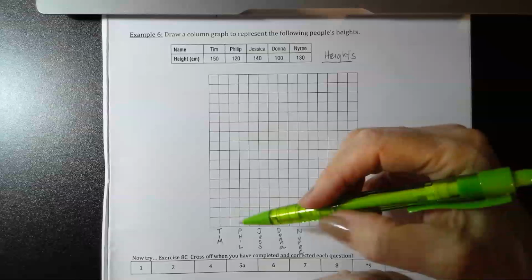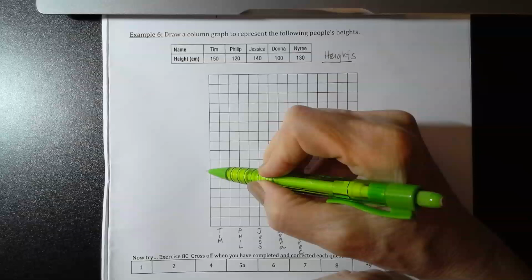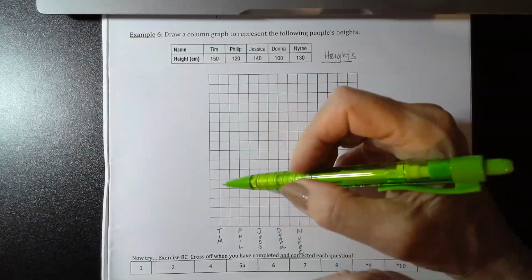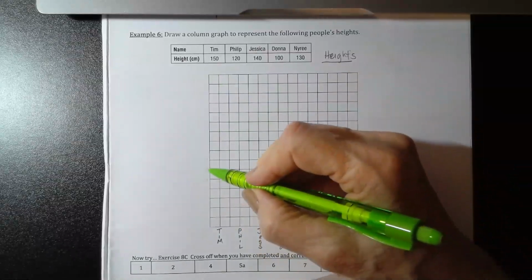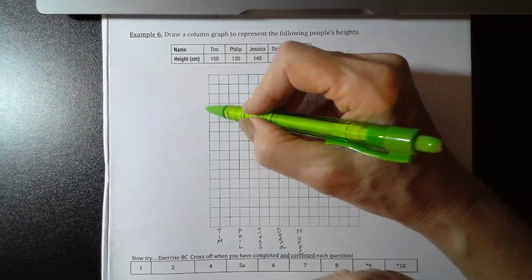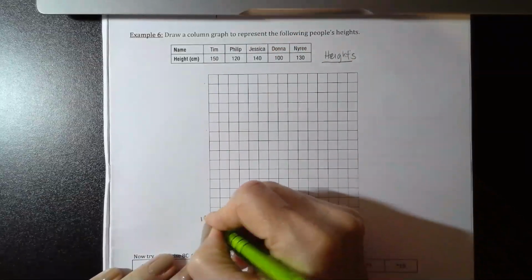If I put 20, it'll go 20, 40, 60, 80, 100, 120, 140, 160. That's fine. I could probably get away with putting 10 on each one. 10, 20, 30, and so on up to 150. That looks good. So I'm going to put 10 for each one.